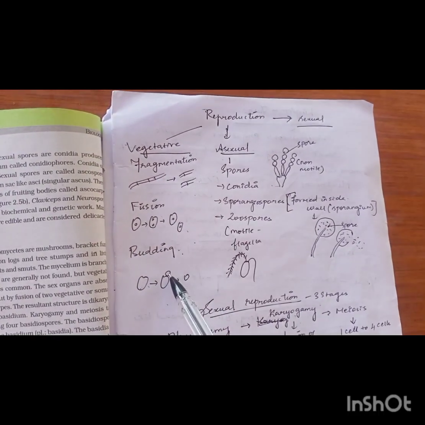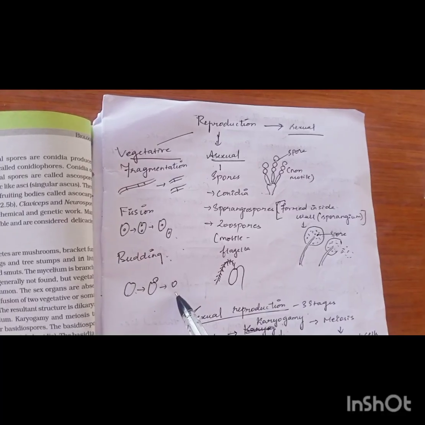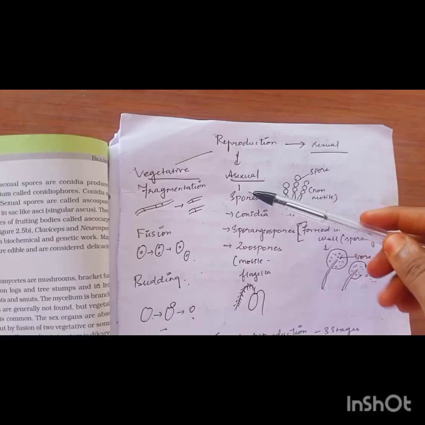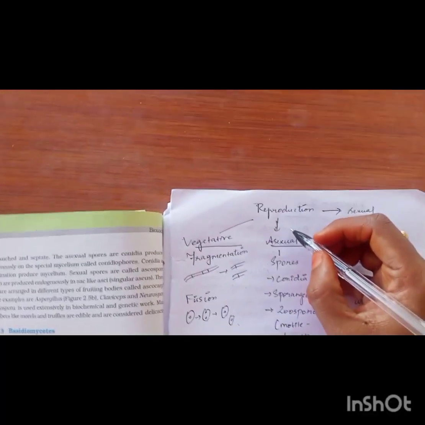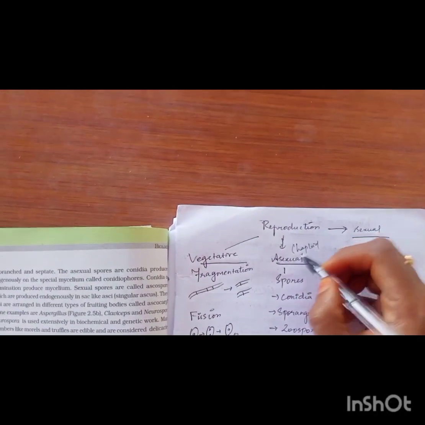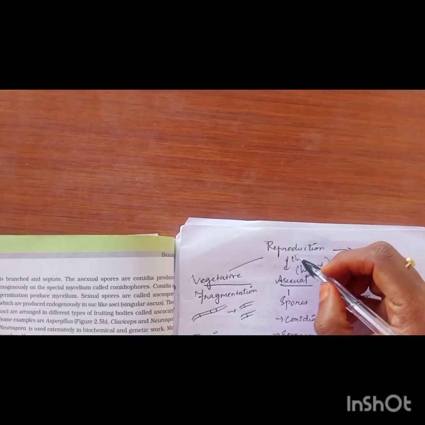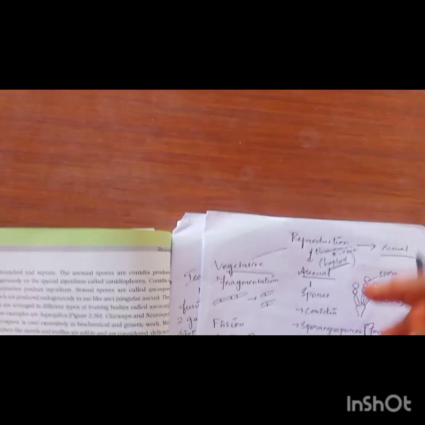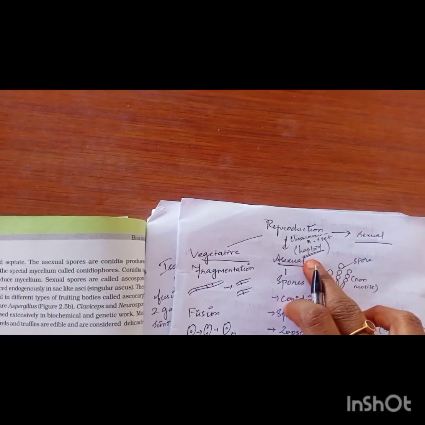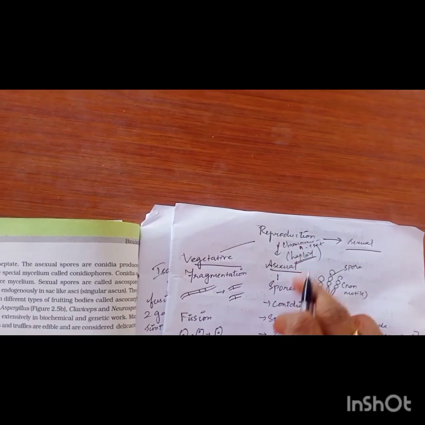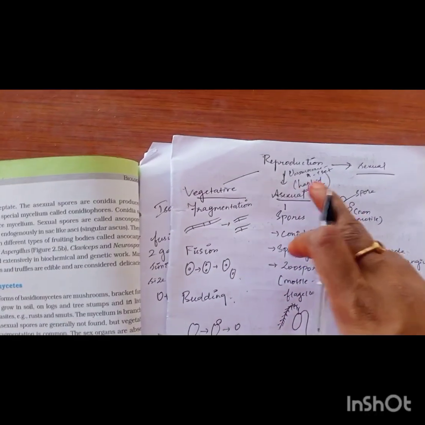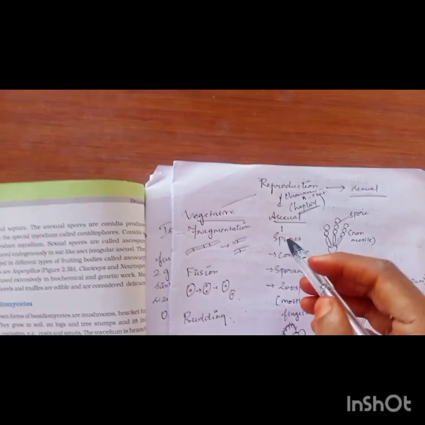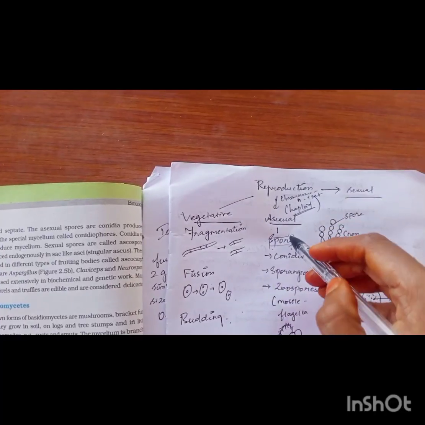The parent cell will produce a bud, and the bud will be detached from the parent, which will grow into an individual cell. In the case of asexual reproduction, fungi include a haploid condition, that is, its chromosomes will be one set. There will be only one set of chromosomes, and that is N. It is a complete haploid condition. No fusion will be occurring here. So the spores produced will develop into new fungi.